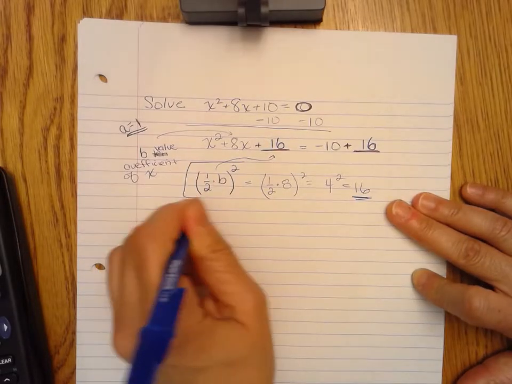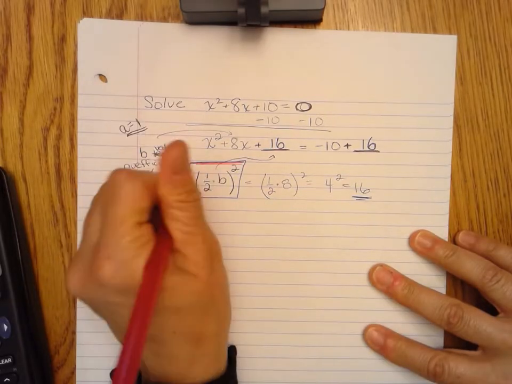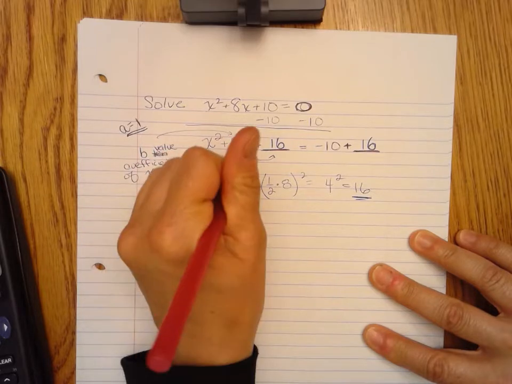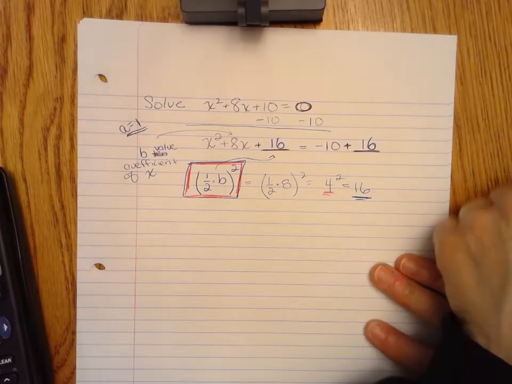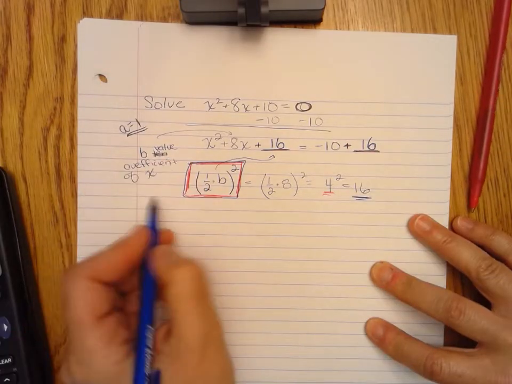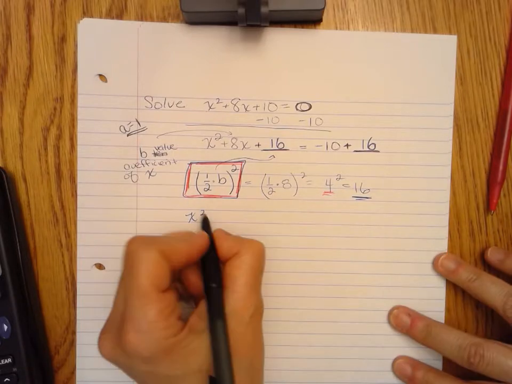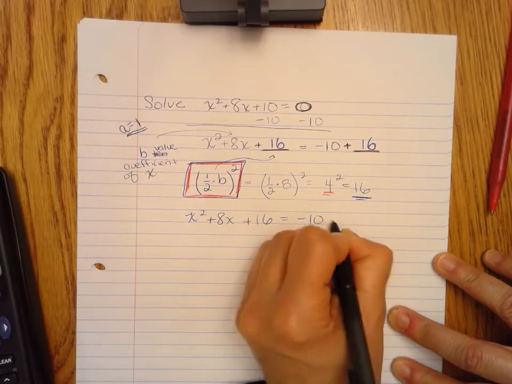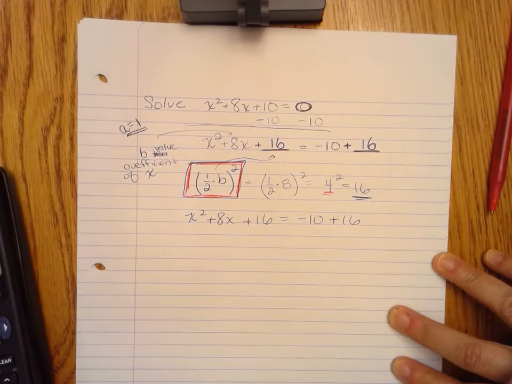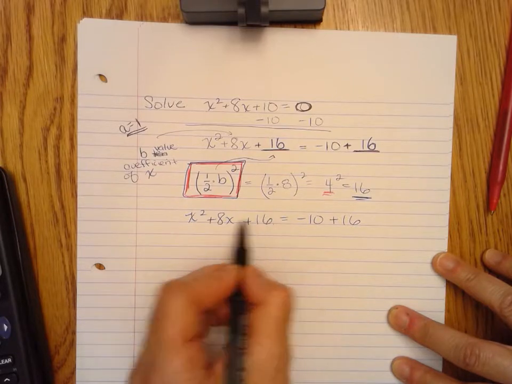Here is the information you're going to need. Takes some getting used to, but don't get rid of your steps, because this number is important also. So I'm just going to rewrite this. x² + 8x + 16 = -10 + 16. This is a perfect square. Find two numbers that multiply to 16 and add to 8.